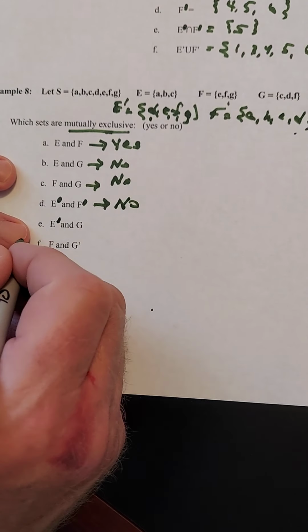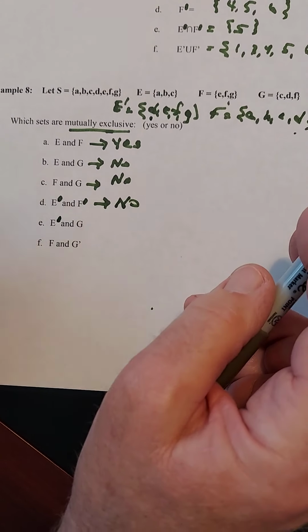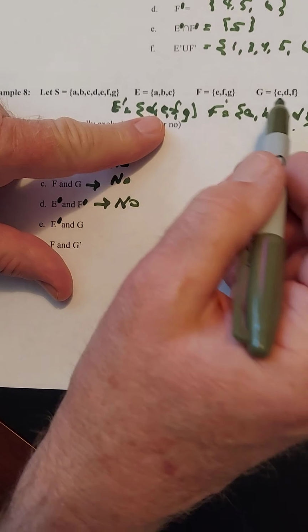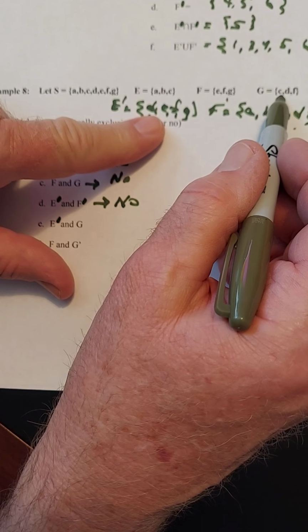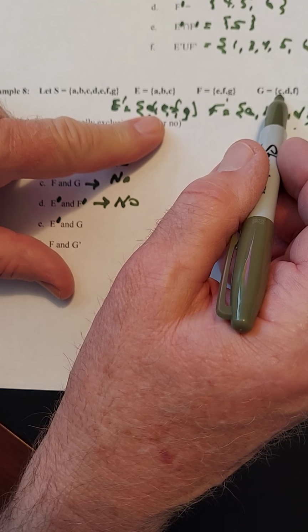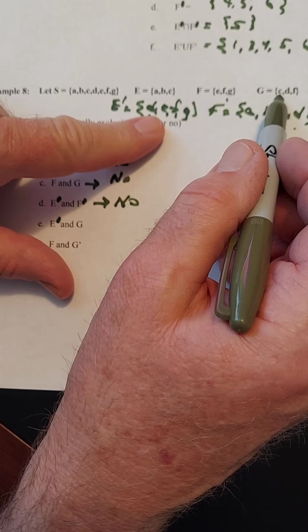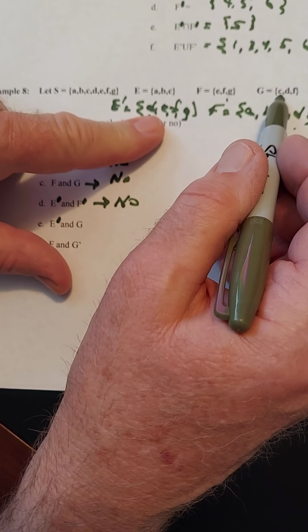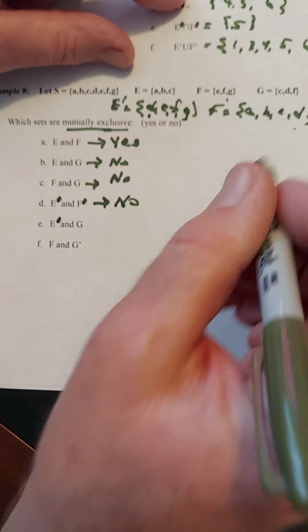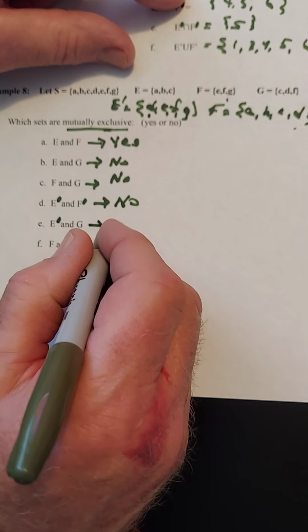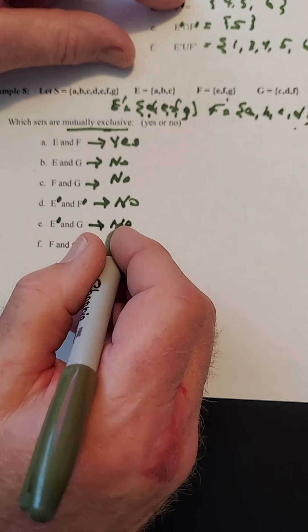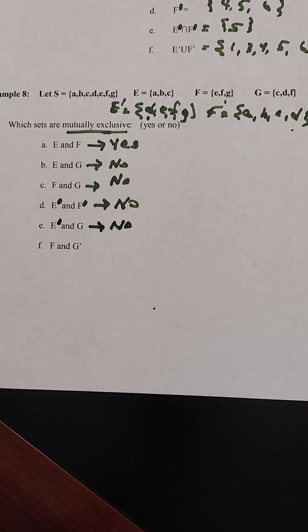This says the complement of E and then G. Okay, so here's the complement of E, and there's G. Do they have anything in common? Well, I see both a D and an F. So that means they intersect. That means this is going to be a no. If they intersect, they are not mutually exclusive.